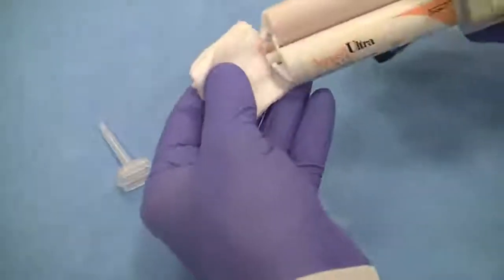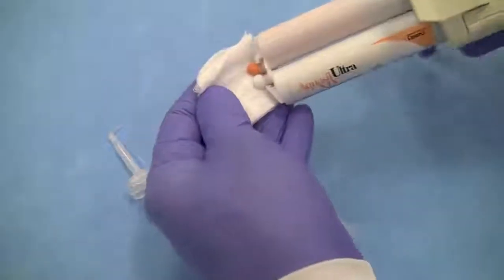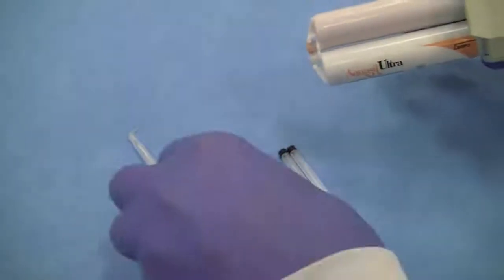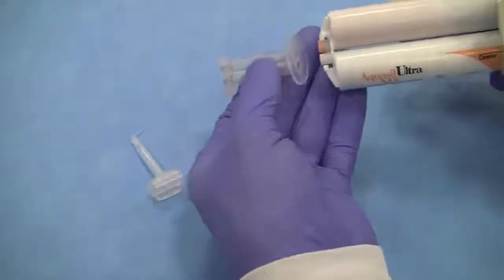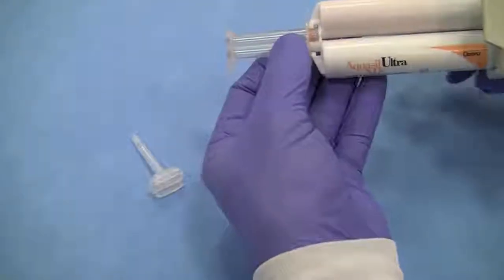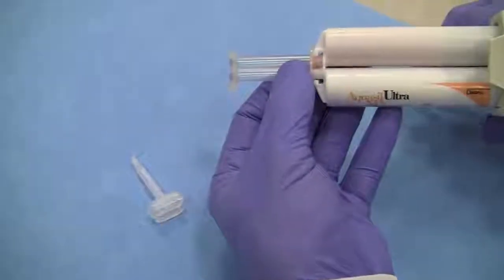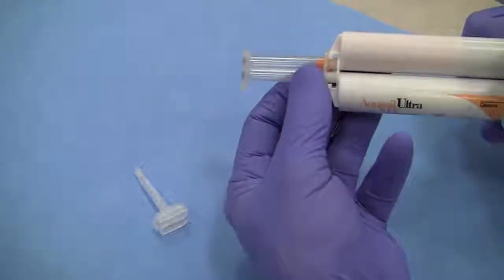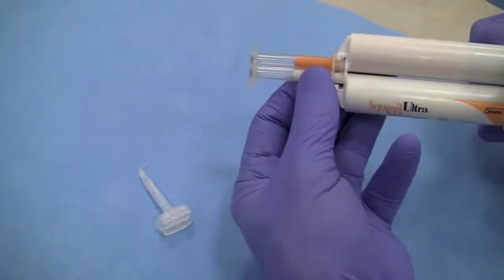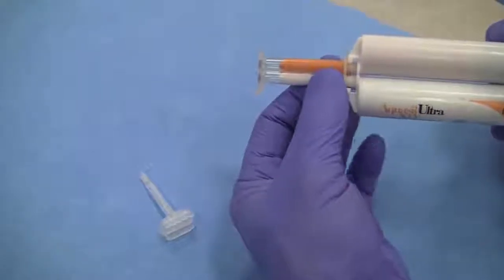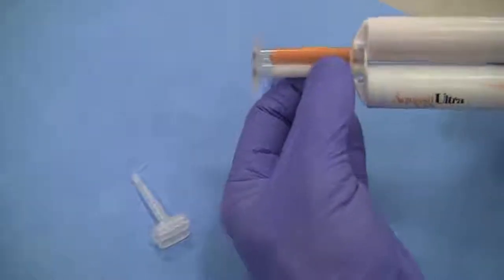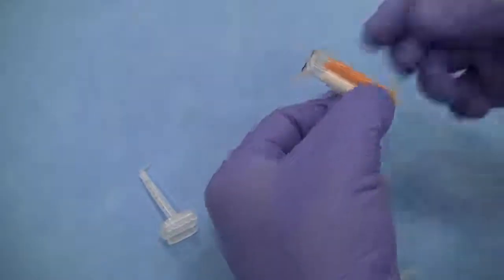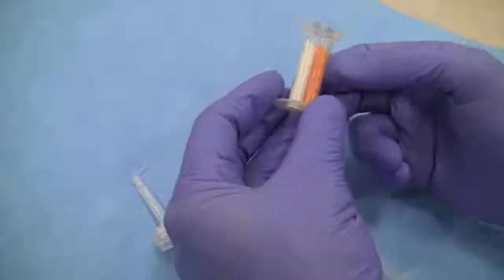So I'm going to express the light body into my 2x2 so that I know I have equal amounts. So in other words, I bleed the cartridge. And then I'm going to take the syringe and hold it up against the ports here of the larger impression material cartridges and just slowly squeeze out an equal amount. And when I get to about 1/4 of an inch from the end, I stop.